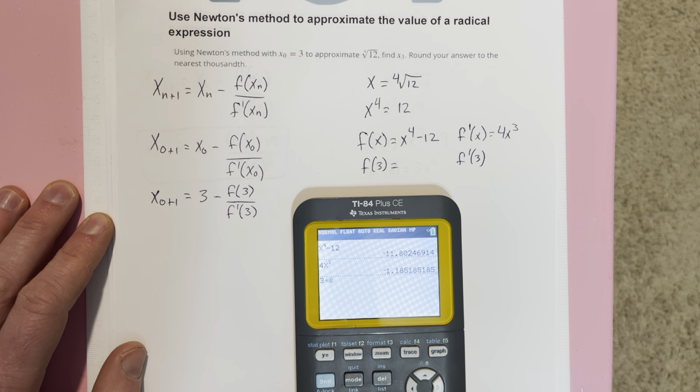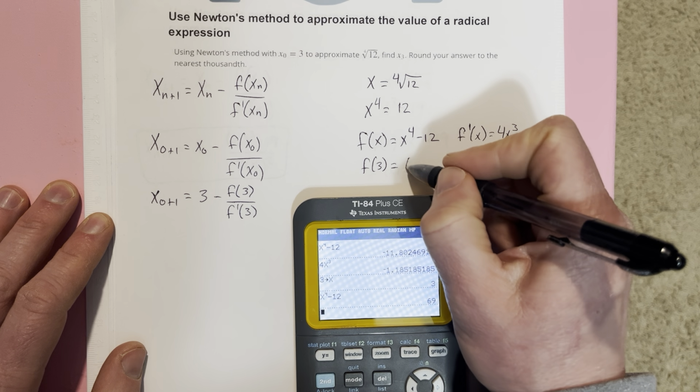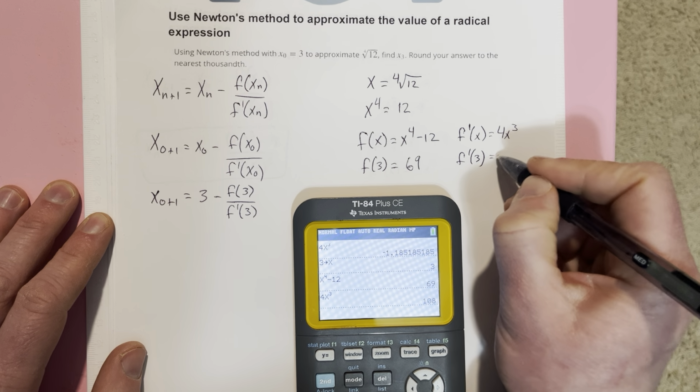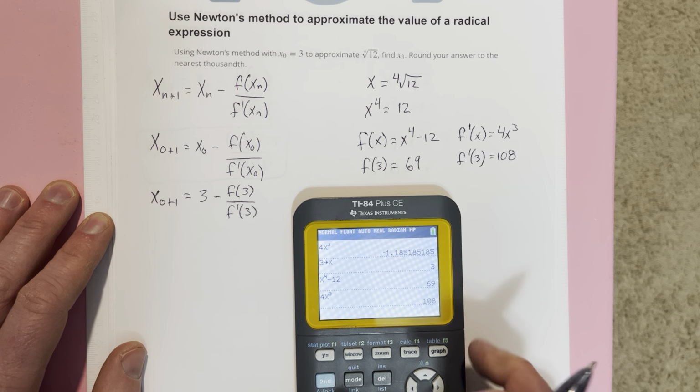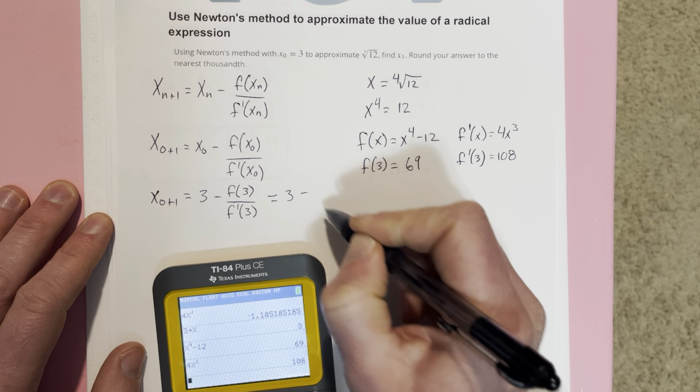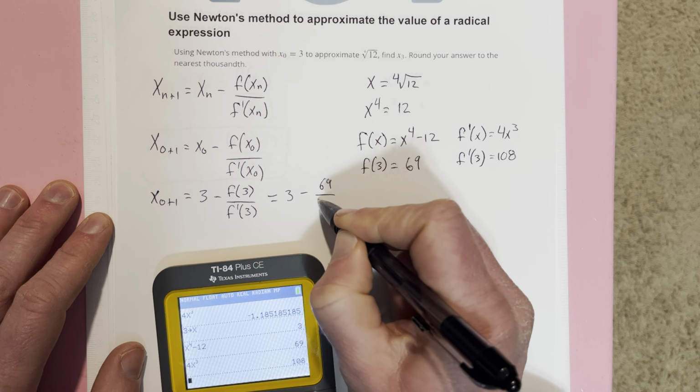And I'm going to say 3 stores x. And I'm going to grab that top function. I get 69. And then I'm going to grab the derivative. I get 108. So now I'm going to write this as 3 minus 69 over 108.